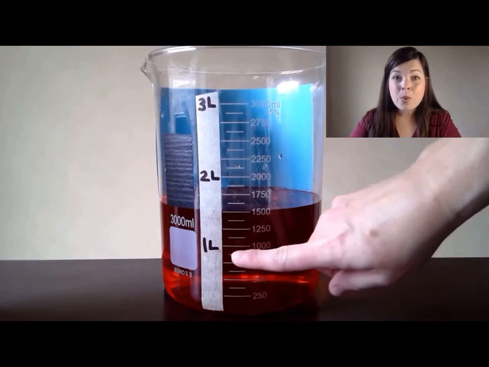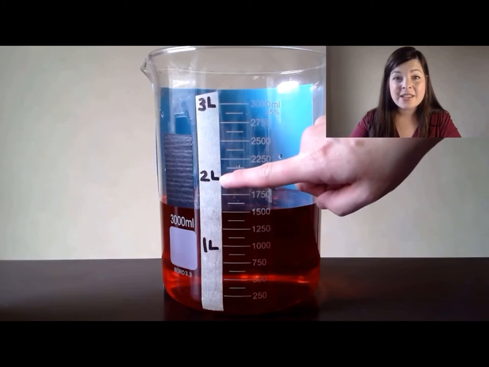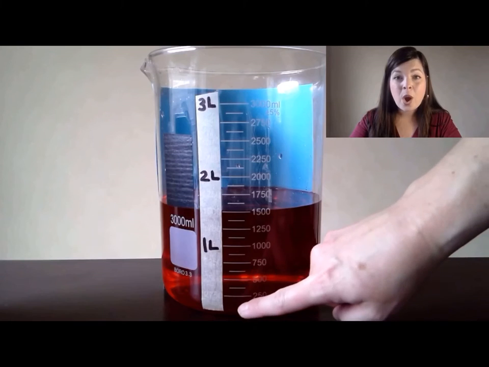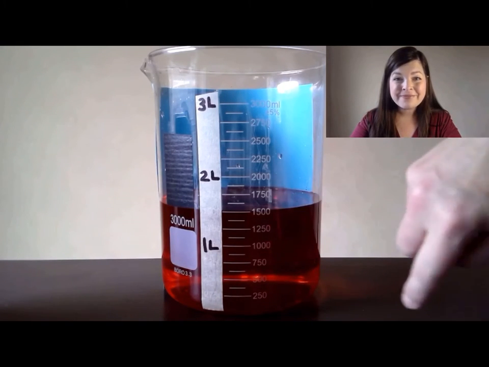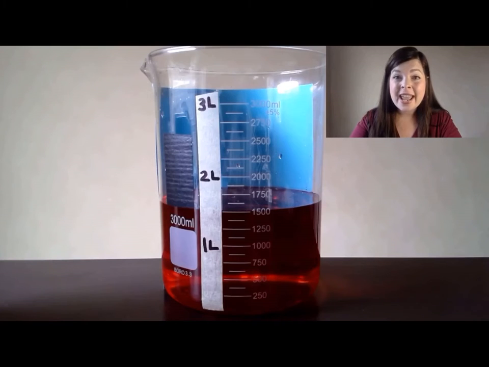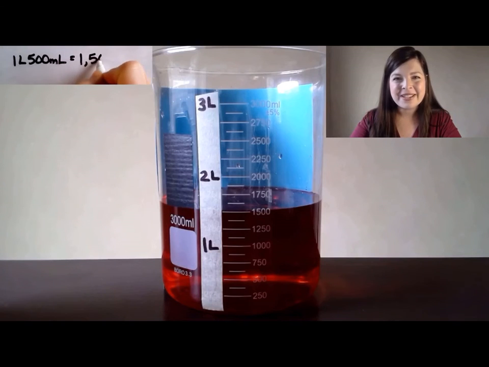We can see it's more than 1 liter, but less than 2 liters. There's 1 whole liter and then 500 milliliters more. Just like we could name mixed units with kilograms and grams in our last lesson, we can use mixed units of liters and milliliters. So we can write 1 liter, 500 milliliters equals 1,500 milliliters.